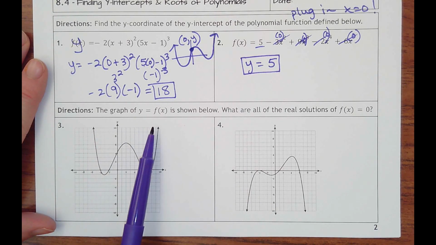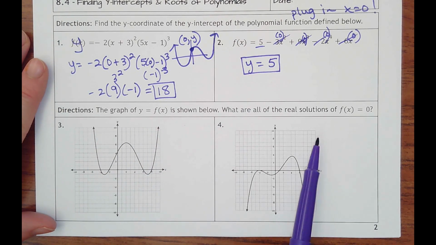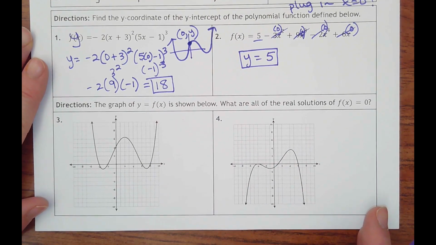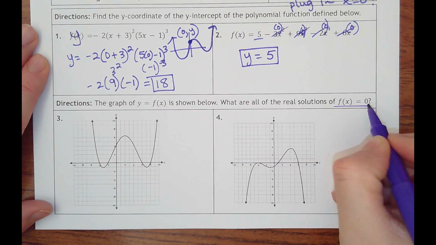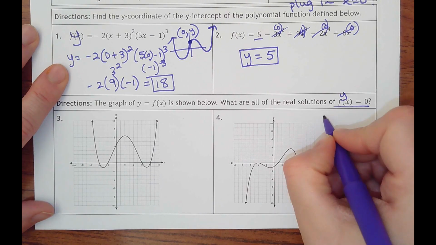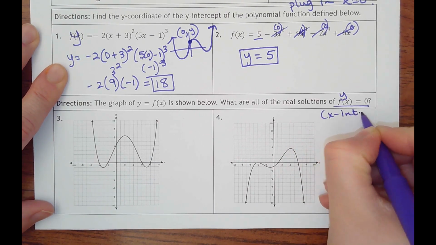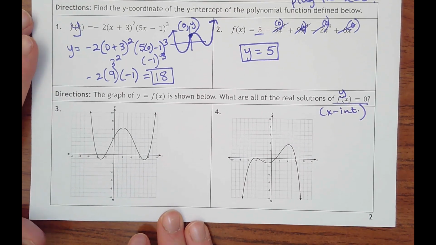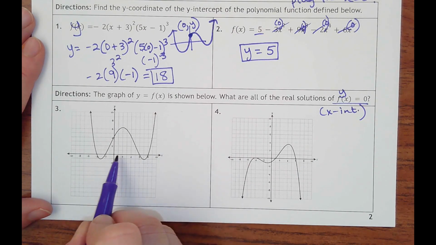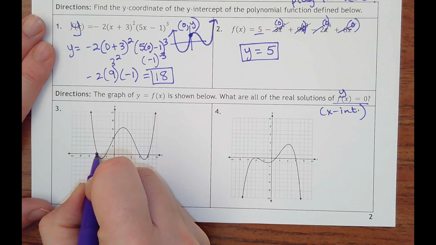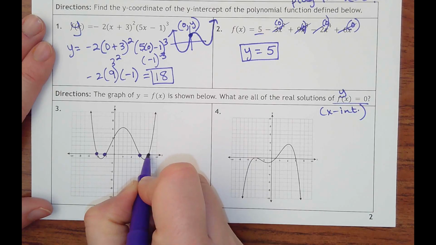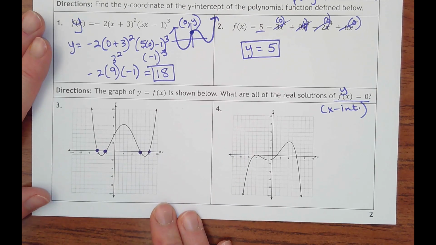It says the graph of y equals f of x is shown below. What are all the real solutions of f of x equals 0? You just need to know that that's where y is 0, which really means where are the x-intercepts, right? Because y is 0 every time it's on the x-axis. And so you're just looking for every point where there's an x-intercept.